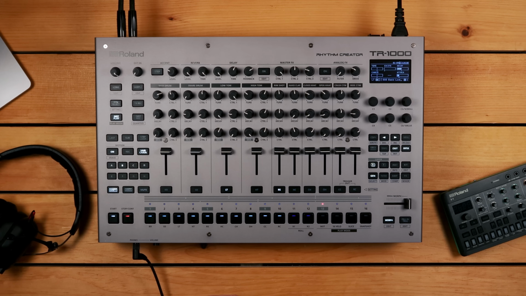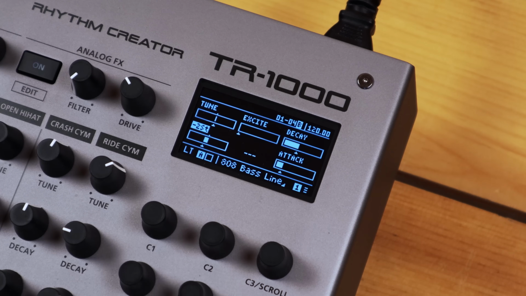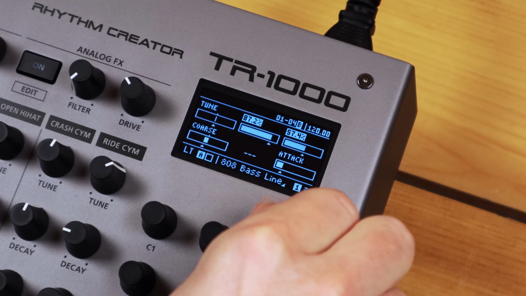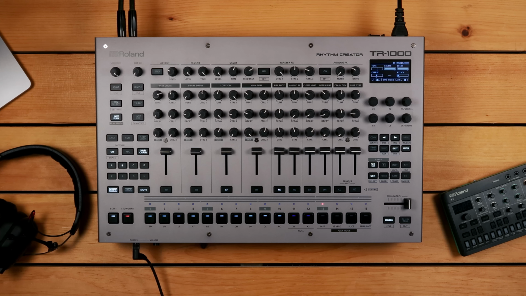In a pattern we heard earlier, we were using the 808 bassline, with its coarse tuning sequenced across 4 variations, and excite cranked all the way up so it cuts through the mix.